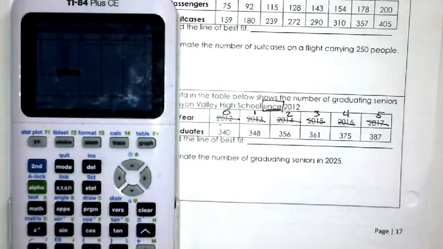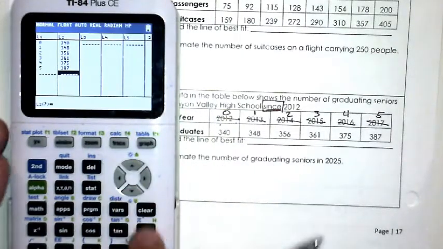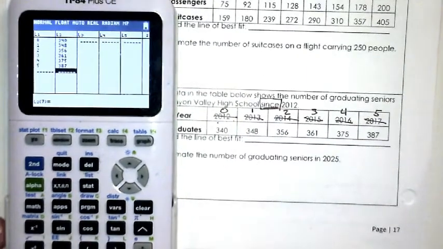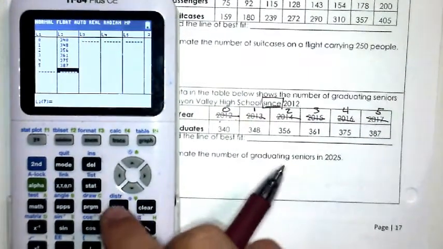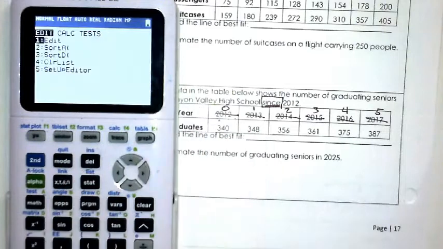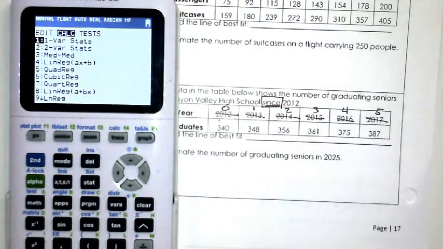It's awesome. All right, are we finally done with the table here? Tim, do you have it typed in? Sweet. Now Tim, since you seem to be ahead of me, what do I do next? Enter. Hit stat again. Thank you. Now what? Go to calc. Now what? Go to 4, and then calculate. Enter. Thank you, Tim.